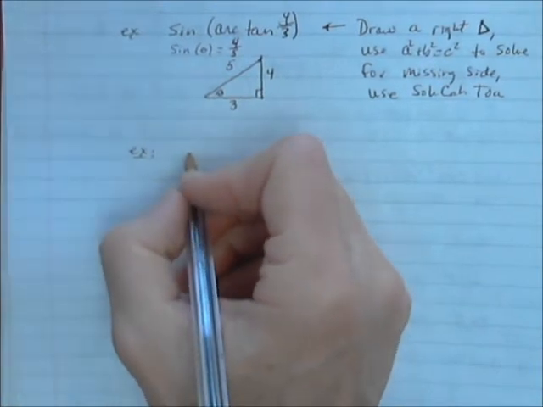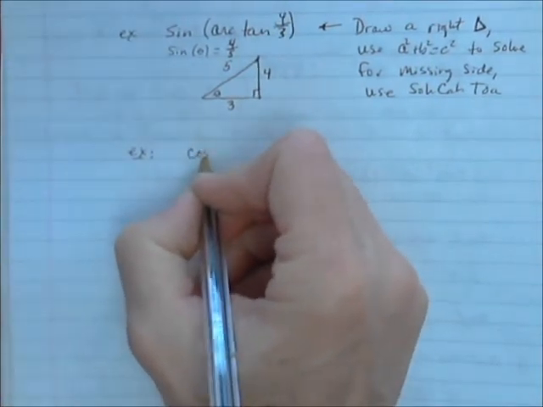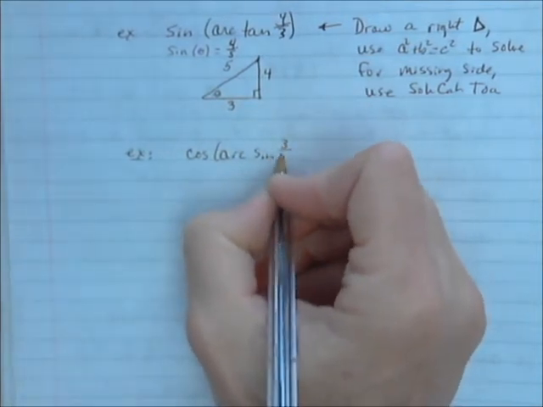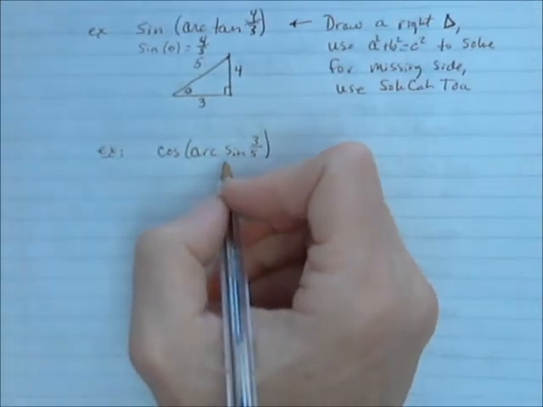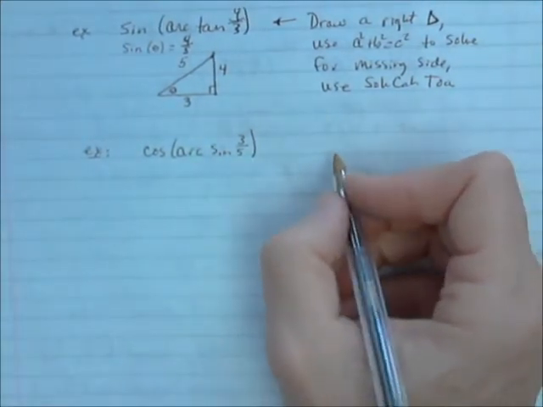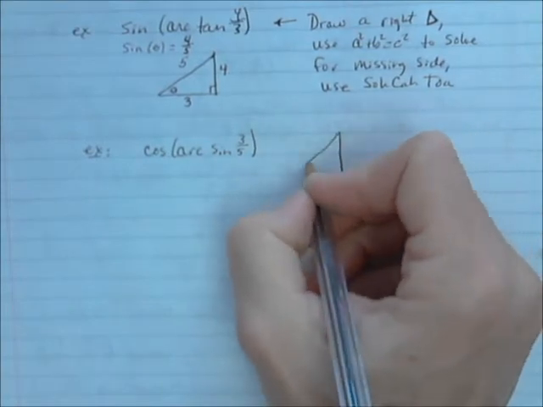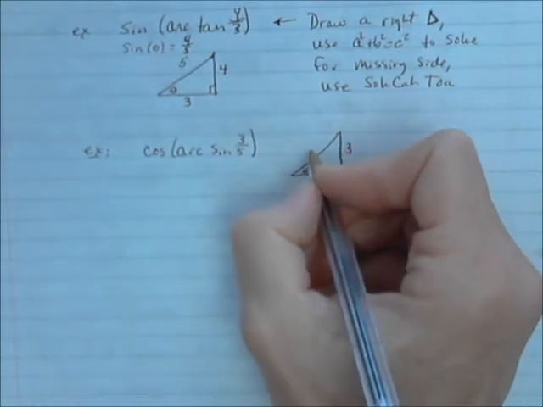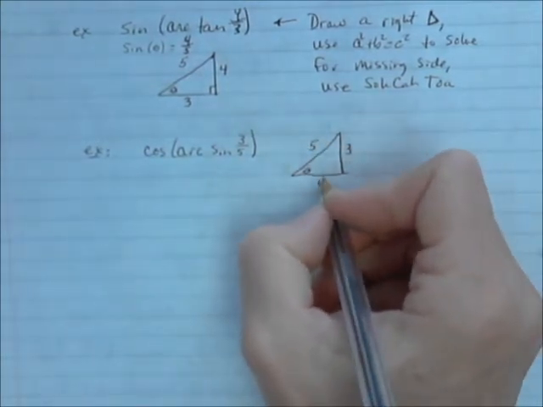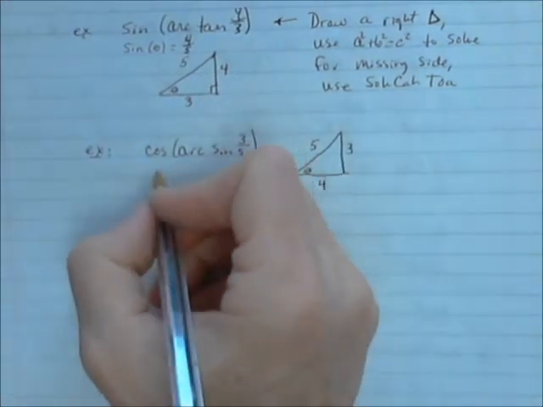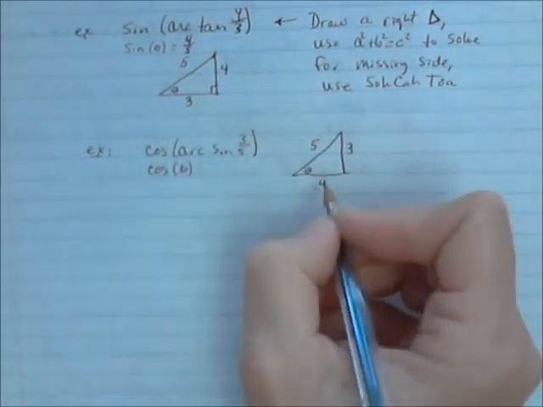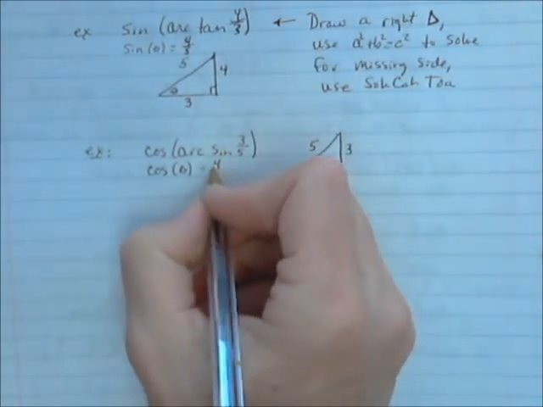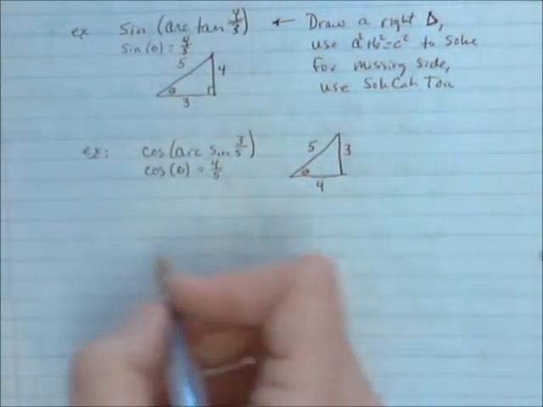The next one, let's do a cosine of the arc sine of 3/5. So we're going to draw our right triangle with theta down here. Sine is opposite over hypotenuse. So opposite over hypotenuse. Again, this is another 3, 4, 5 right triangle. And so we're actually finding the cosine of that angle theta down here. Cosine of theta is adjacent over hypotenuse. So we have 4/5. And that's the end of that.